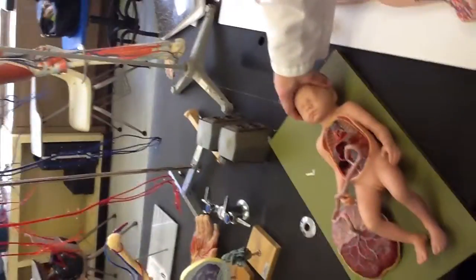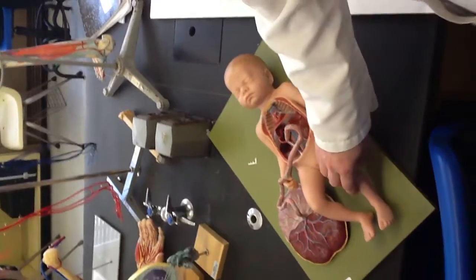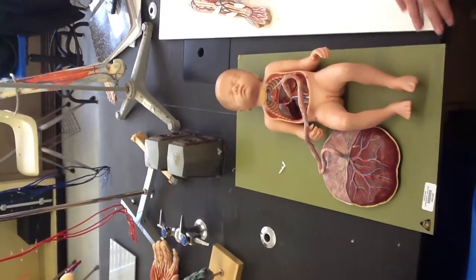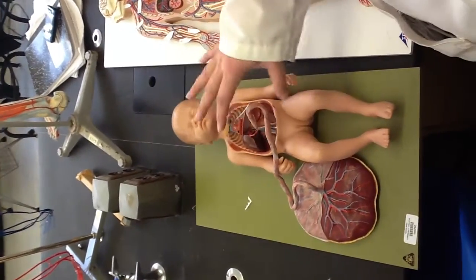Okay, let's go to our fetus right here. On our fetus, we're looking at fetal circulation.